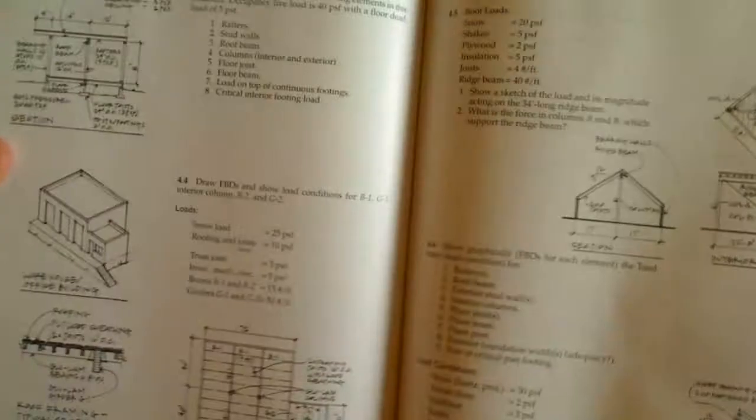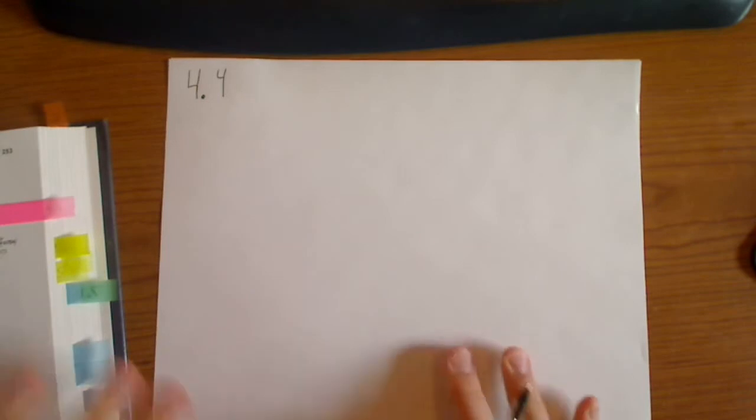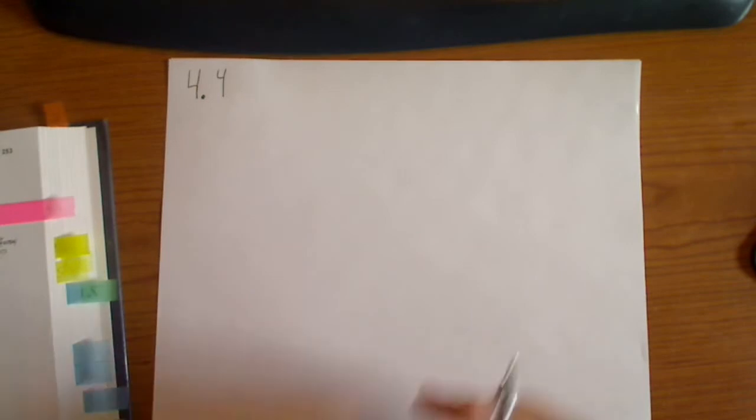Alright guys, I'm going to make an attempt at solving problem 4.4, like I said I would. So, with no further ado, let's get started. I have the book here off to my side, but you might want to follow along with your own book if you're interested. Start with the loading.